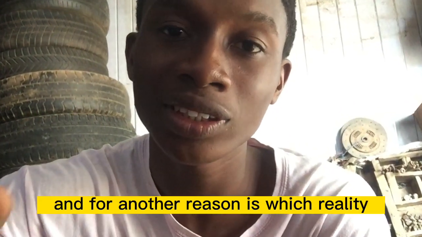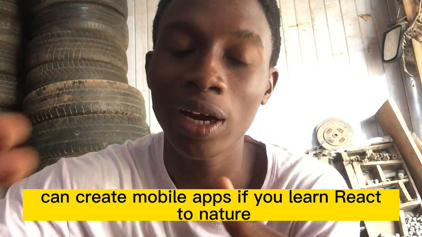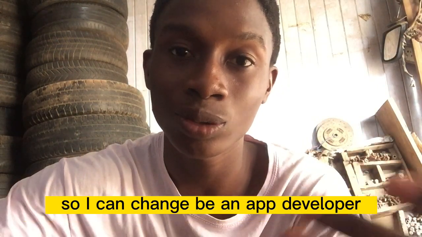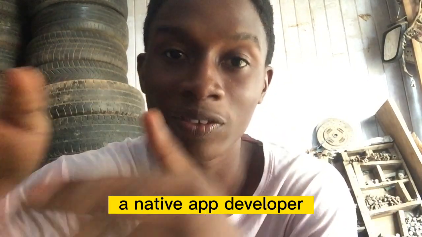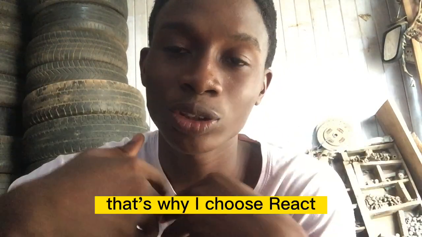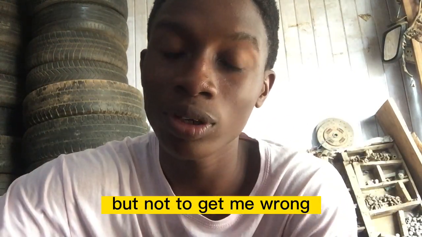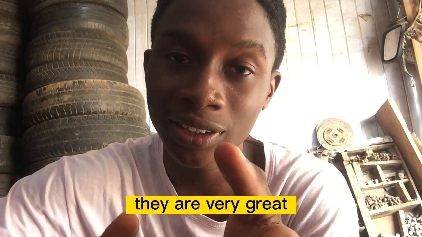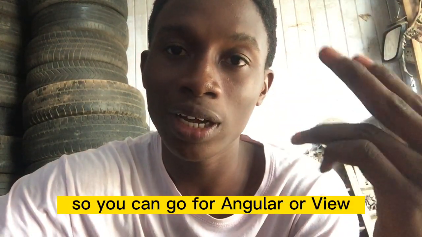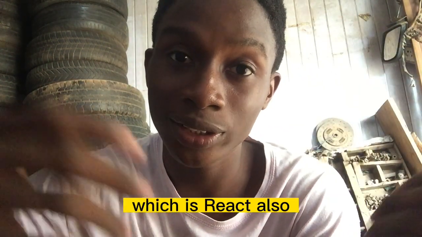And for another reason, with React you can create mobile apps if you learn React Native. So I can shape to be a native app developer very quickly. That's why I choose React. But don't get me wrong, the others are very good, they are very great. So you can go for Angular or Vue or choose React also.